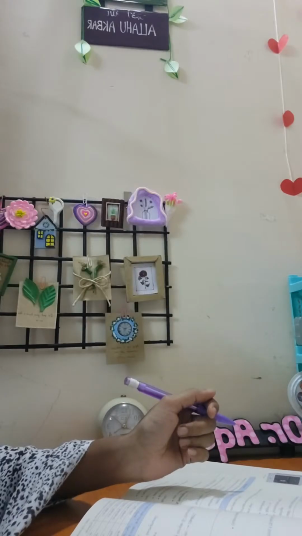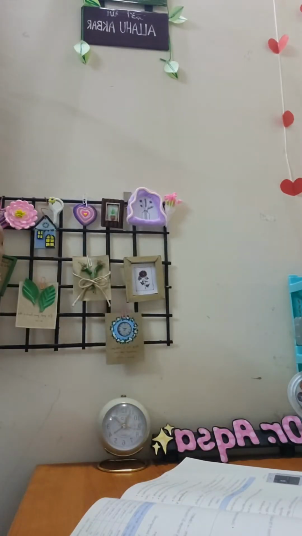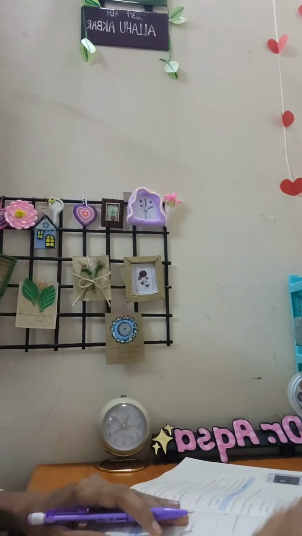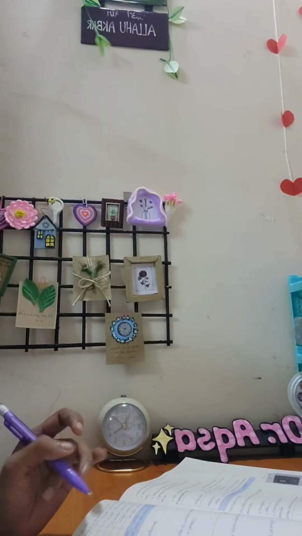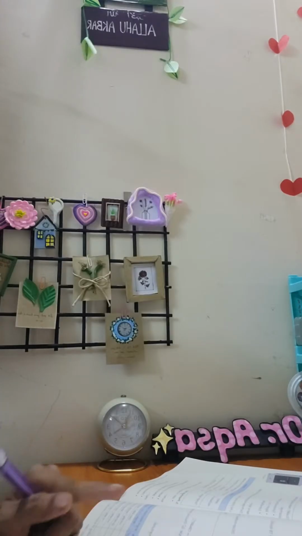In sputum testing, what are you checking? You are checking the acid-fast bacilli. The acid-fast bacilli are present because of the mycolic acid, and they will be red in color. The bacilli will be red on a blue background.